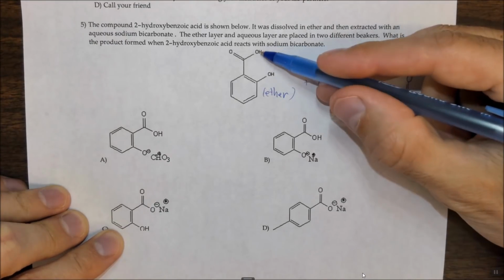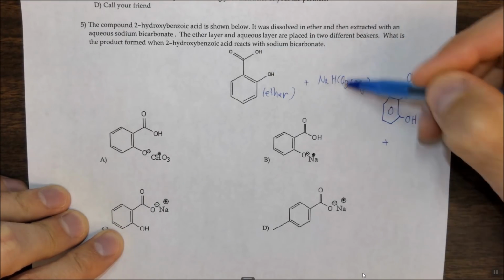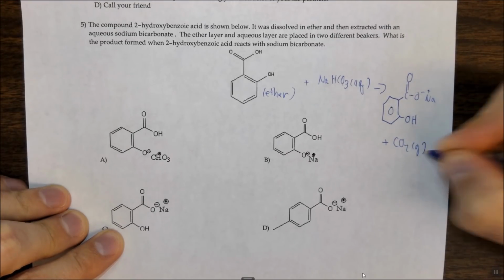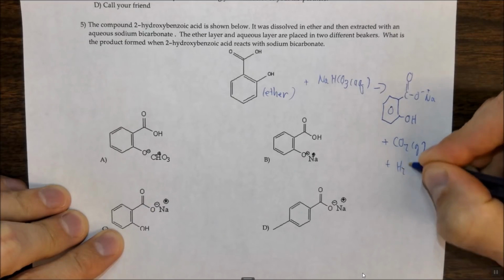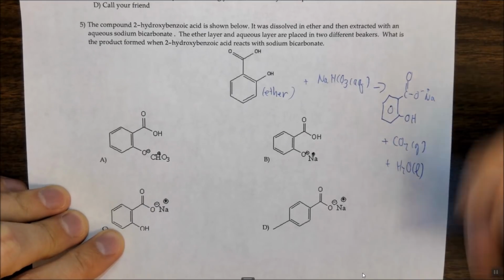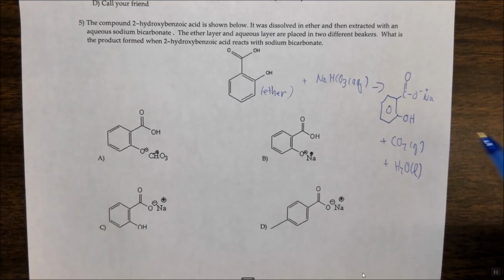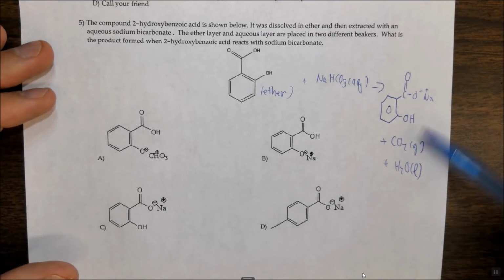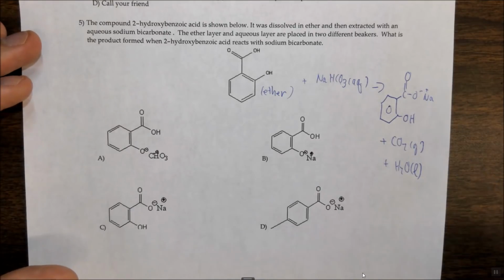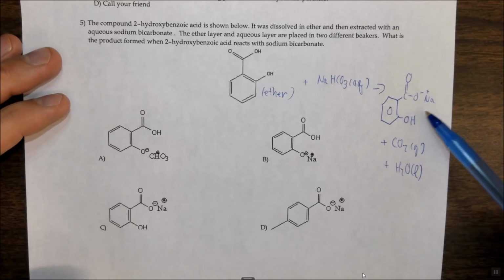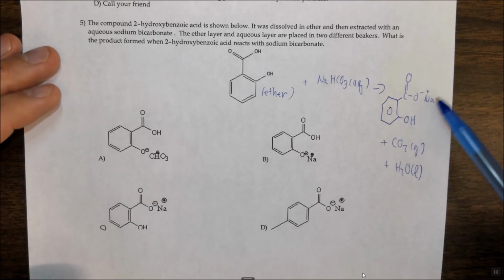Then we ended up with H2CO3. H2CO3 is not stable, so it breaks up into CO2 gas plus H2O liquid. This is why it bubbles when you add sodium bicarbonate a lot of times into your separatory funnel. So this is basically what's happening. The real question is, what is the phase of this? It's not asked here, but this is the most important thing here.